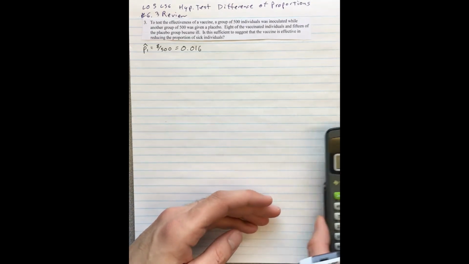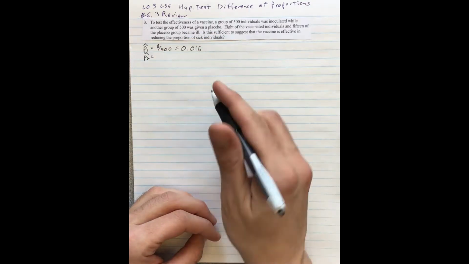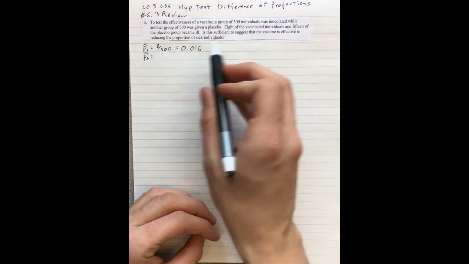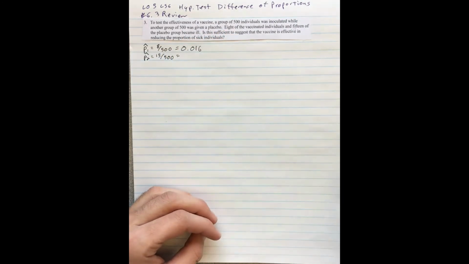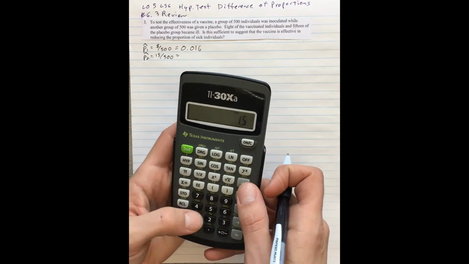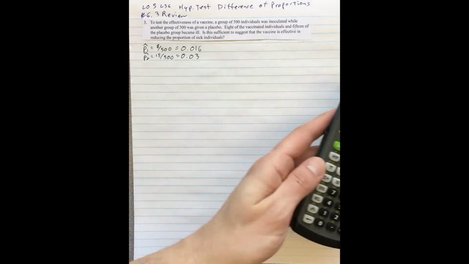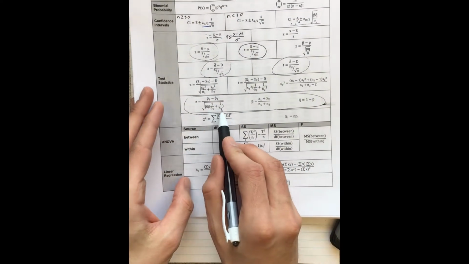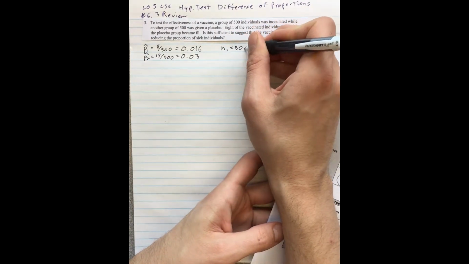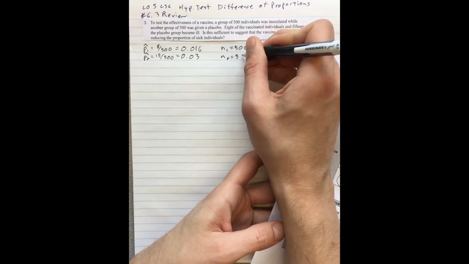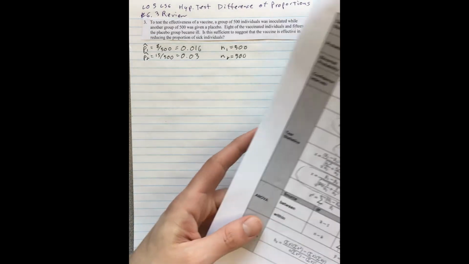Additionally, we also have P2 hat, the sample proportion. 15 individuals became ill when given a placebo, and we're still looking to see if the vaccination had an effect. So 15 out of 500 is 0.03. Now you'll notice there's n1 and n2. n1 is equal to 500, and conveniently, n2 is also equal to 500, because 500 individuals were inoculated and 500 were given a placebo.